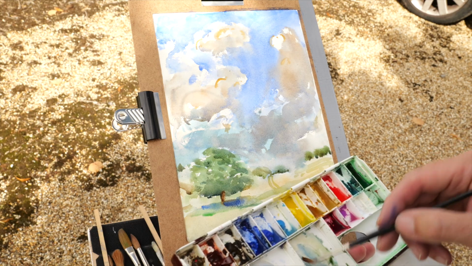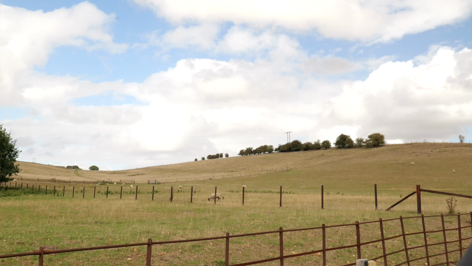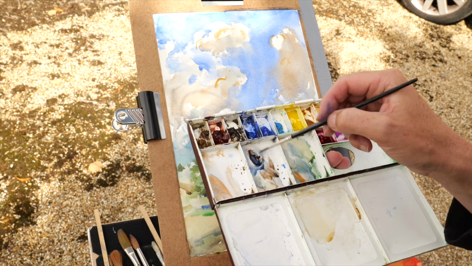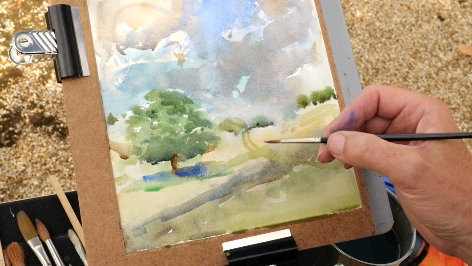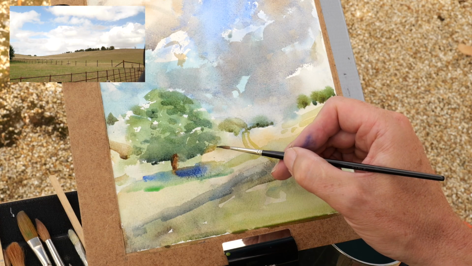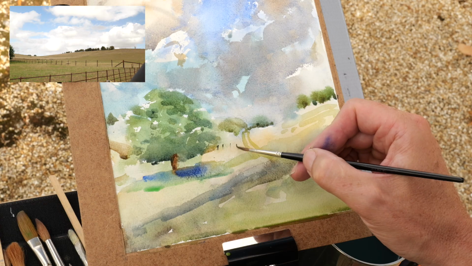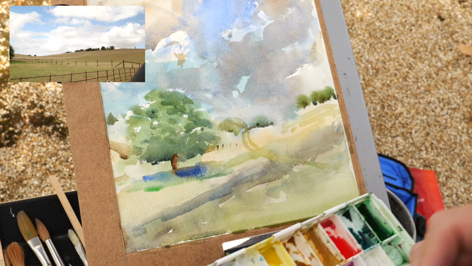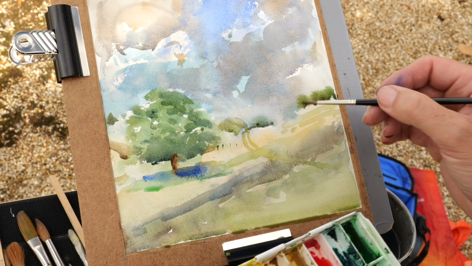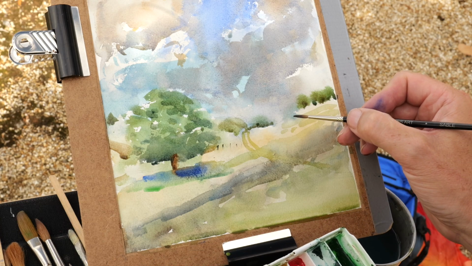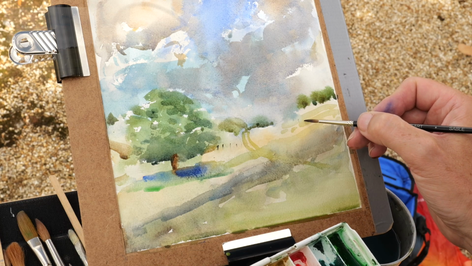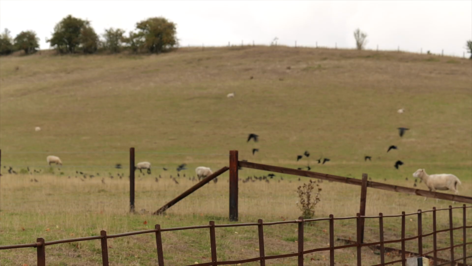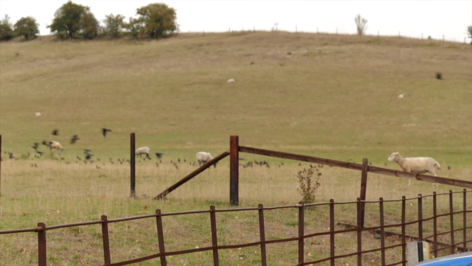So I might put a few posts in, there are lots of fields here. So maybe a little bit of burnt umber and ultramarine blue, and so there's a sort of line there. In the distance, very, very faint. Those crows are a lovely sound.